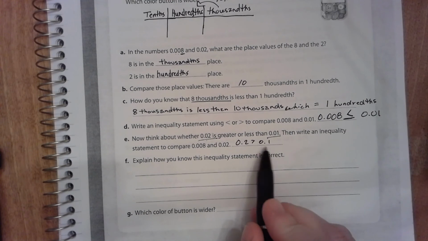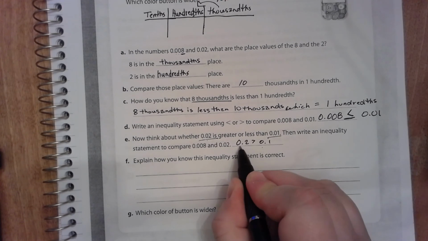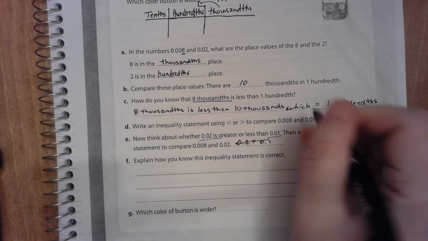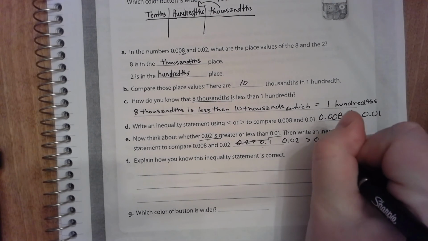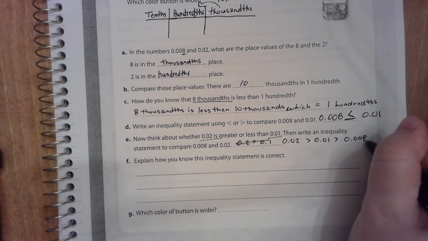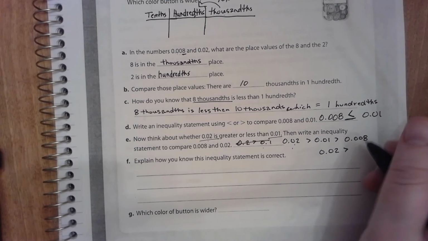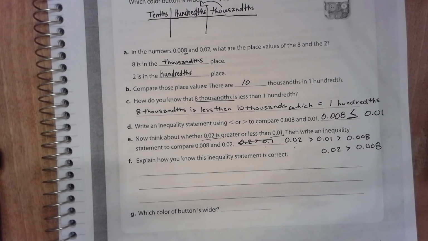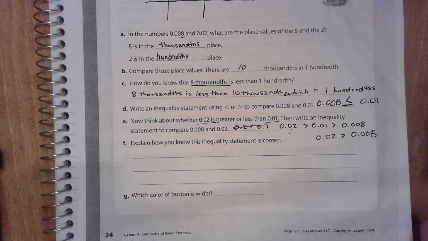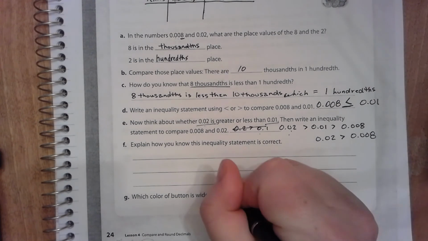Well, I know that 8 thousandths. Wait, I wrote that wrong. Oh, no, I didn't. That's right. If 200ths is greater than 100th, and 100th is greater than 8 thousandths, then that means that 200ths is greater than 8 thousandths. Because we already know that 100th is greater than 8 thousandths, so it would just be the same thing. So based on all this information, which button is wider? You would say the red button.